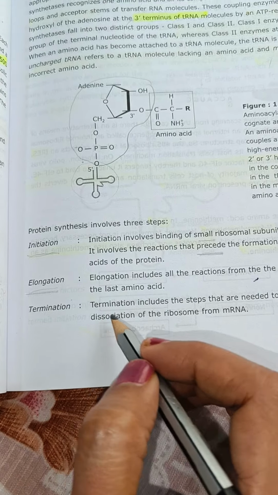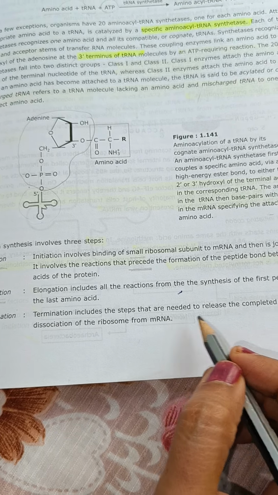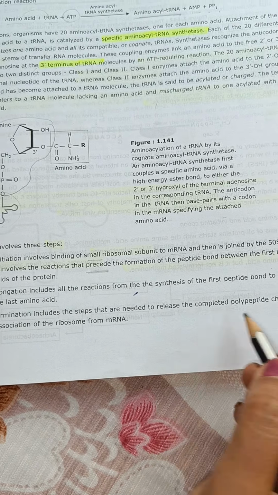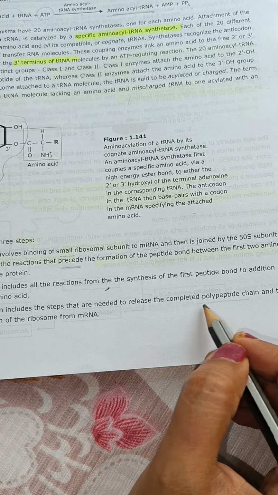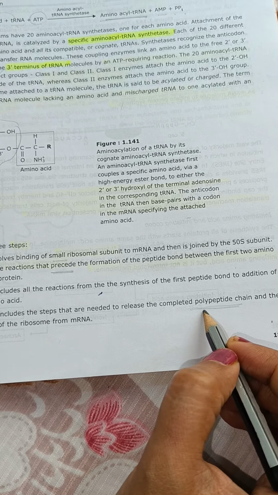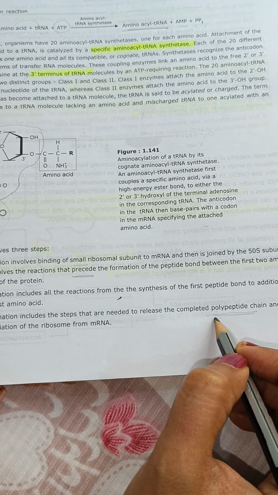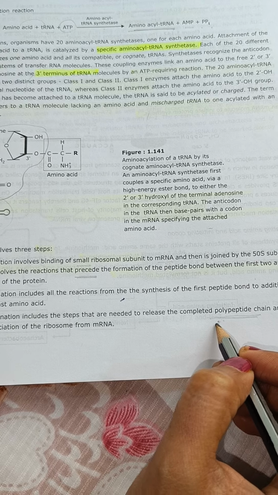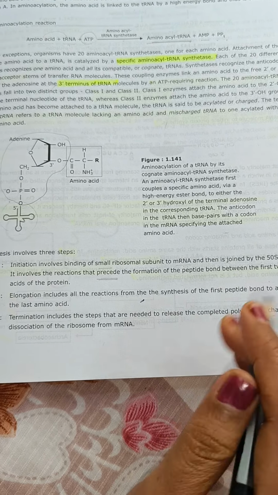Then termination is the last stage, which includes all the steps that are needed to release the completed polypeptide chain. So once the polypeptide chain is synthesized, it has to get detached from the ribosome and it has to get released. So all these reactions will occur during the final stage of protein synthesis, that is termination.